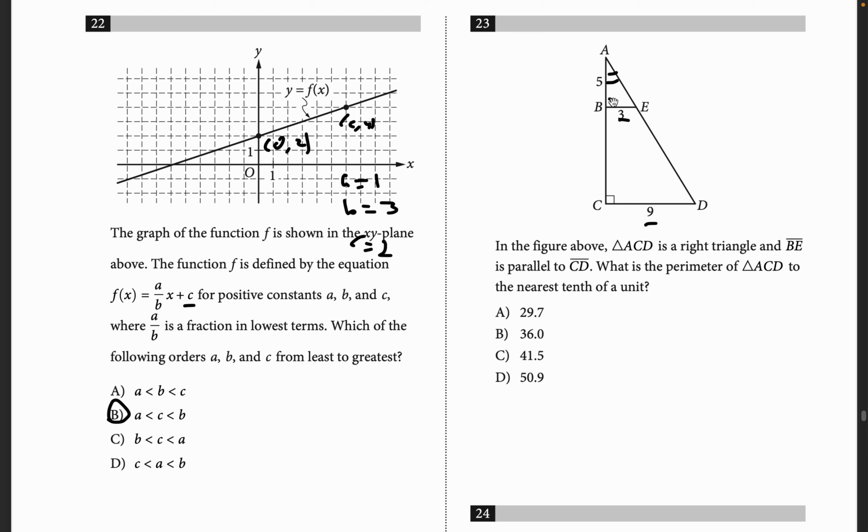This is a right angle, so we have to use the Pythagorean theorem. 3 squared plus, now you may be tempted by 3, 4, 5, but no, the hypotenuse has to be 5, so it doesn't work. 5 squared equals x squared. 9 plus 25 is 34. Let's take the square root of 34.